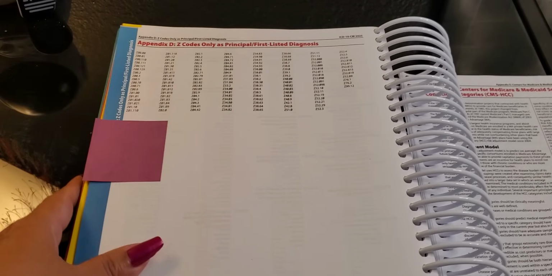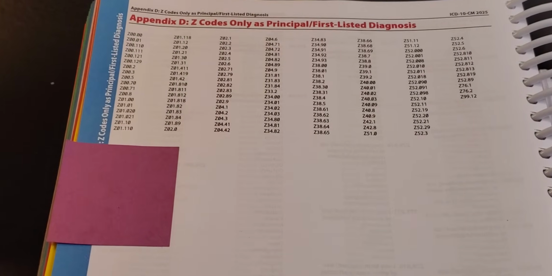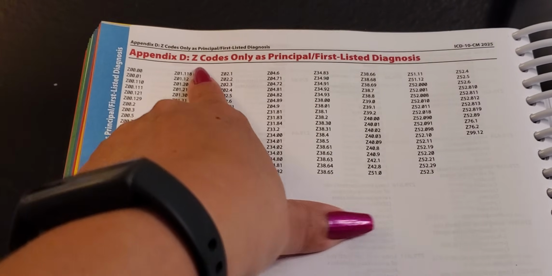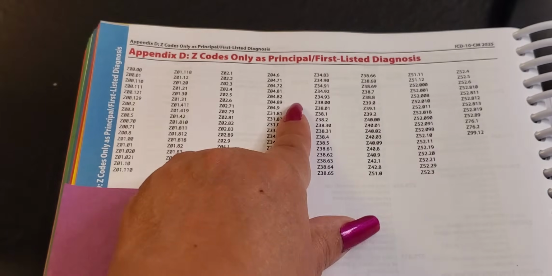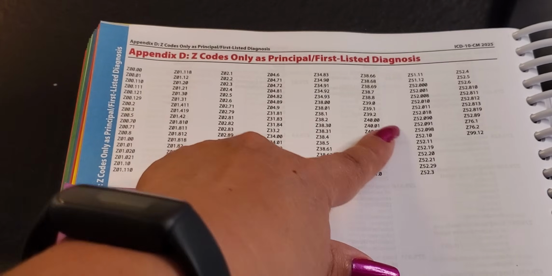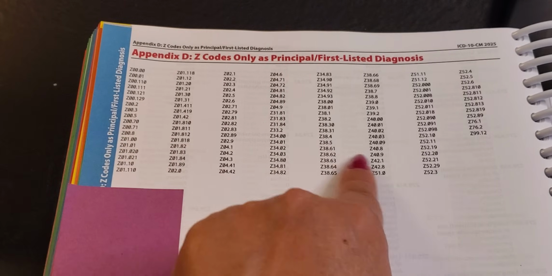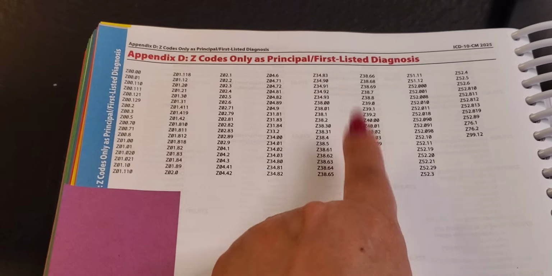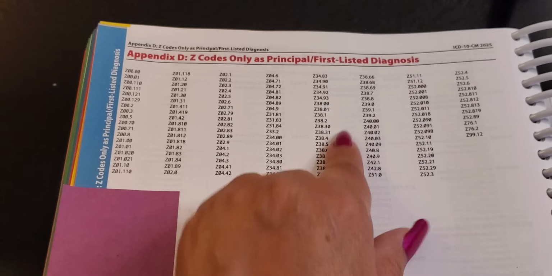Okay. Now I know if you do not have an Optum book, you probably will not have this. But this appendix back here, Appendix D, is the Z codes only as principal or first listed diagnosis. I've talked about this section before, this is not all inclusive, because there are still other Z codes that could be first listed, okay? But these are all the ones they have on this list as principal or first listed diagnosis.